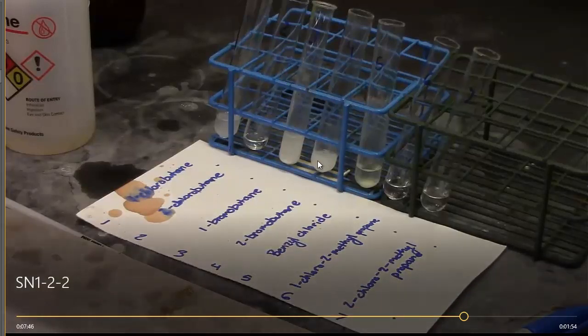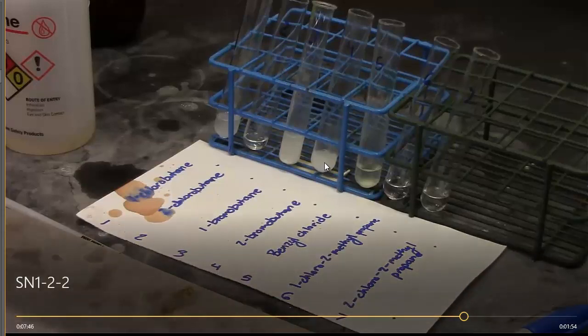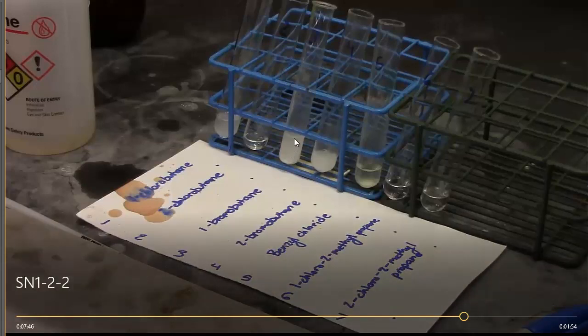So our 2-bromobutane was definitely our third place reagent, so that reacted the third fastest out of our set of 7. Looking at what we saw, we'll say that went at about 15 minutes for an amount of precipitate equivalent to what our 1-bromobutane and benzyl chloride had.